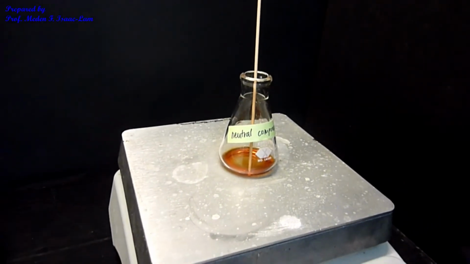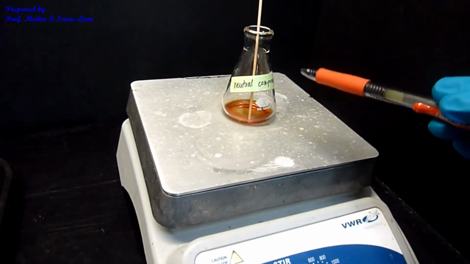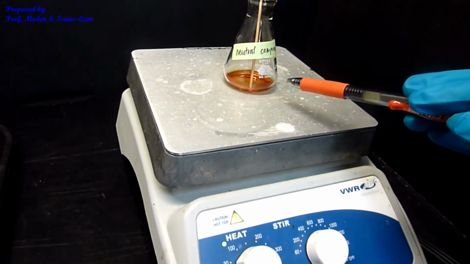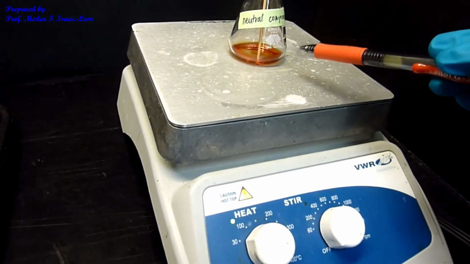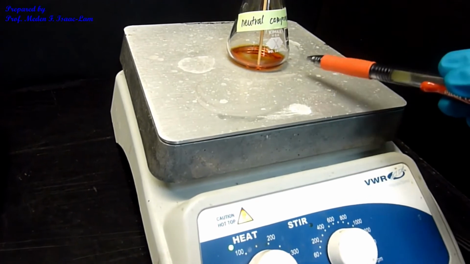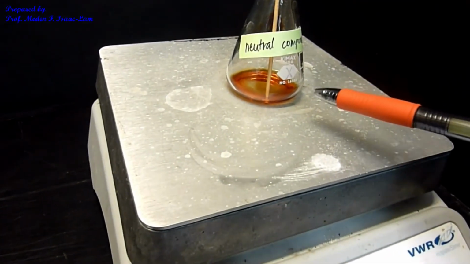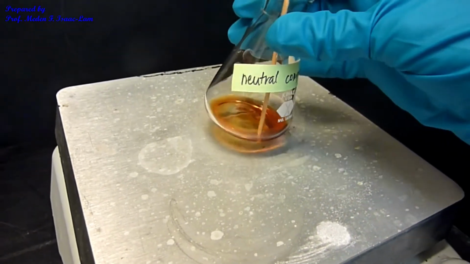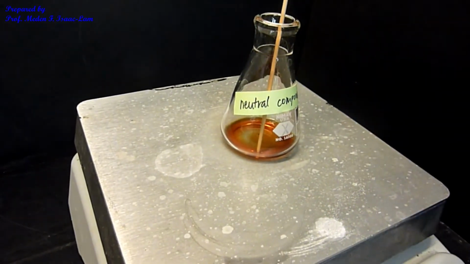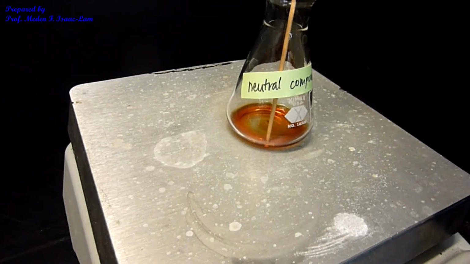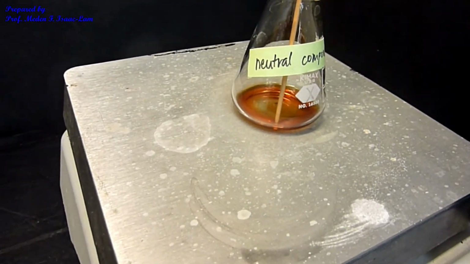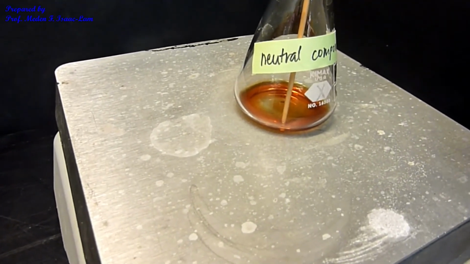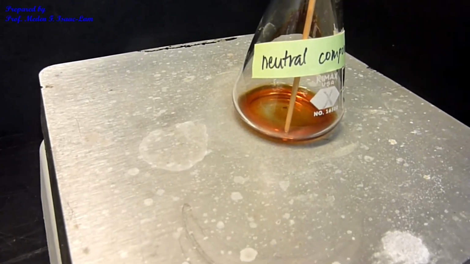It took about almost half an hour to get the volume down to this level. So we're left with just a really small amount, and I don't see big bubbles anymore from the boiling. And I was able to get rid of all the ether, and then I'm going to let this cool. I'm going to give this another maybe 2 minutes. I'm going to let it cool at room temperature, and we're going to do the IR.